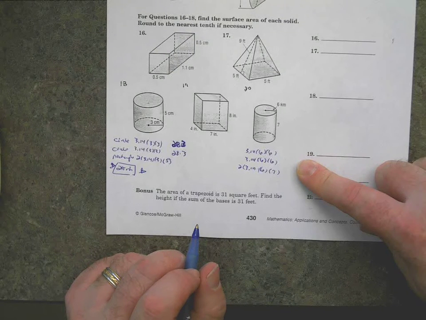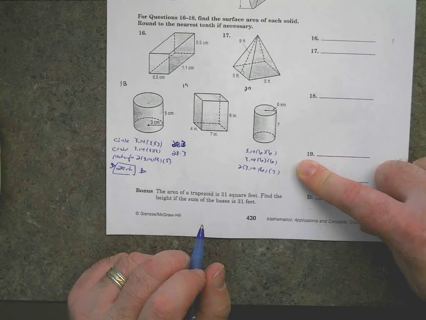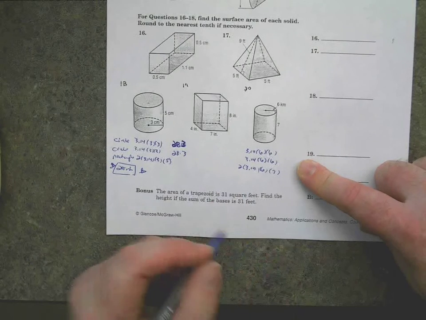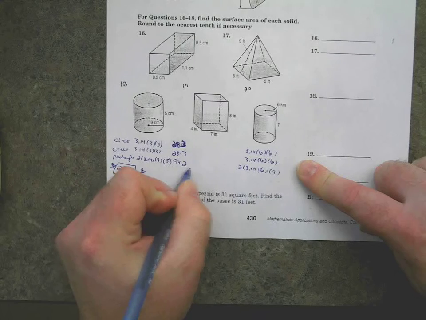Bobby? 113.1. Anybody else validate that? What do you got? 94.2. Anybody else? 94 point what? 94.2. 94.2.